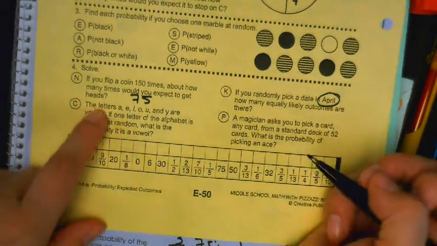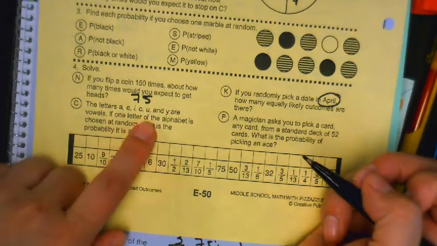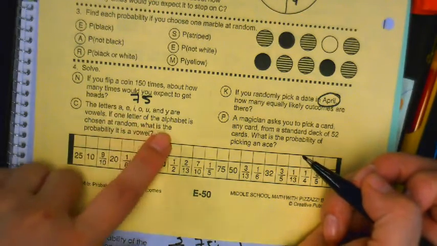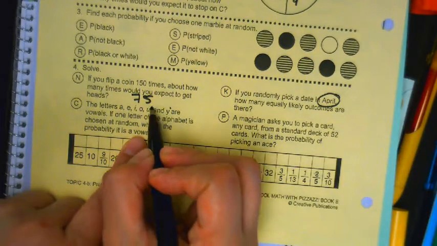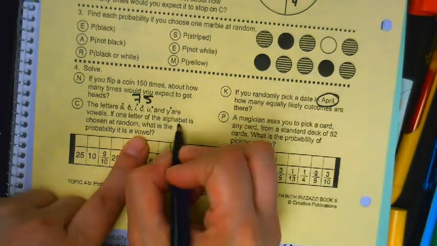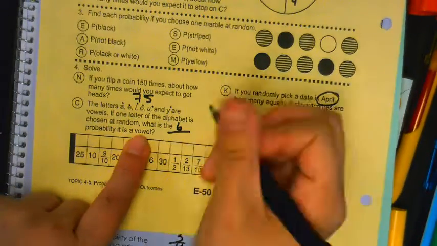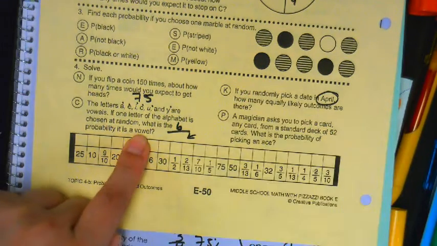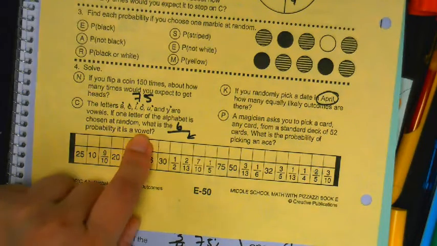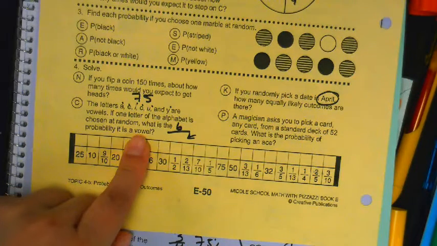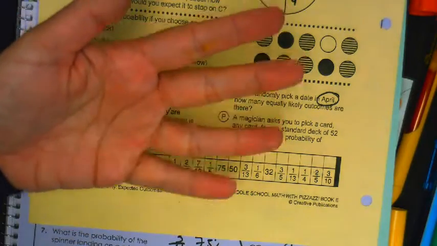The letters A, E, I, O, U, and Y are vowels. If one letter of the alphabet is chosen at random, what's the probability that it is a vowel? How many vowels do we have? 1, 2, 3, 4, 5, 6. There's 6. Does anybody know how many letters are in the alphabet? That would be your bottom number. And then you have to simplify. So how many letters are in the alphabet? Google search that. Although you should know. Someone in the class should know how many letters are in the alphabet. Count them. A, B, C, D, E.